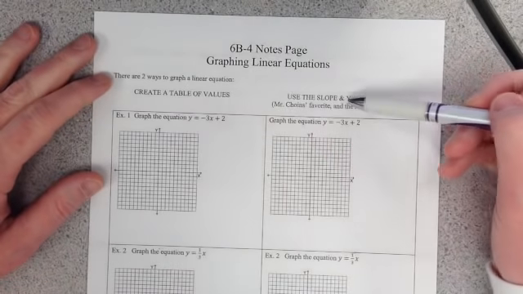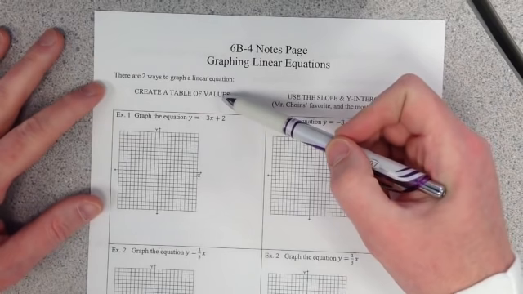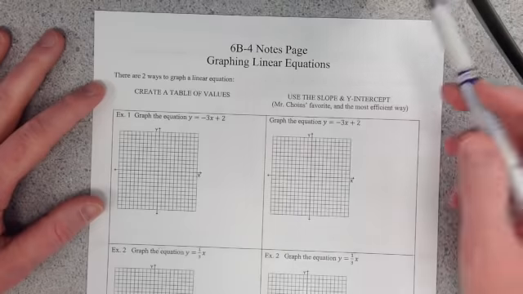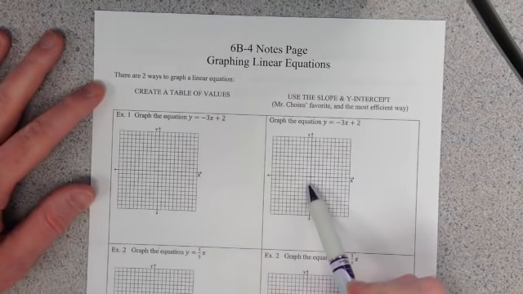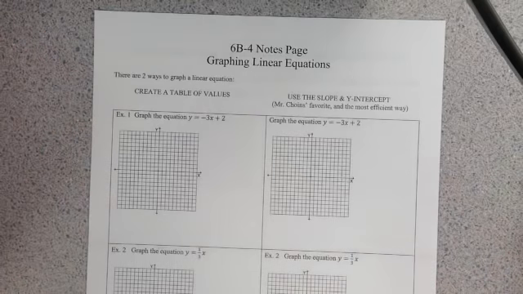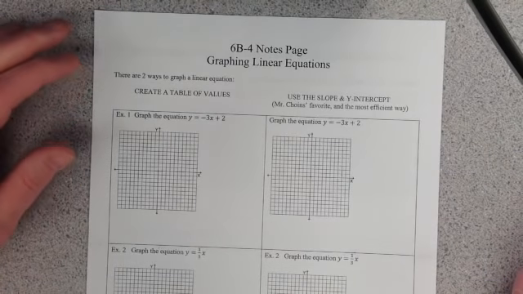And there's two different ways you can do that. The first way is you can create a table of values and then graph the table, or you can just use the slope and y-intercept. So I'm going to show you both ways for each problem, and you can pick which way you like the best. You don't have to do both ways, you just pick one which you like to do the best. So let's jump in and figure out how to do this.